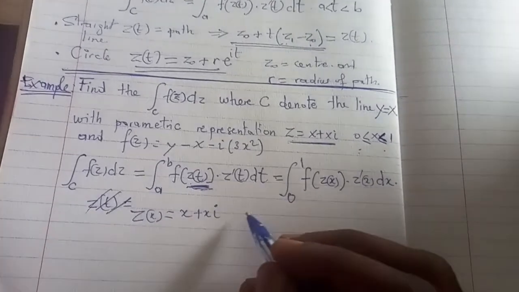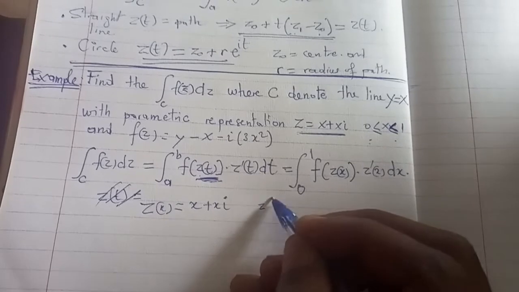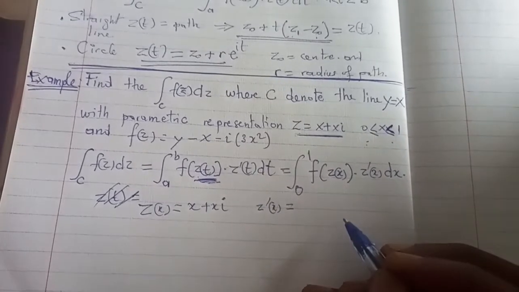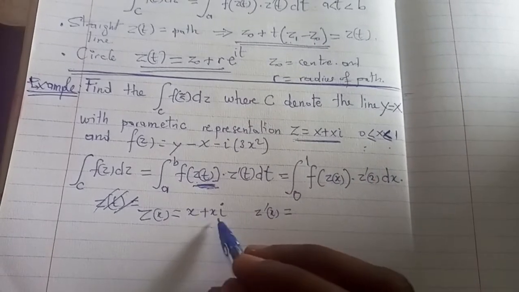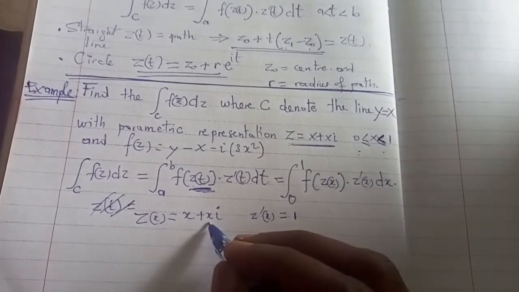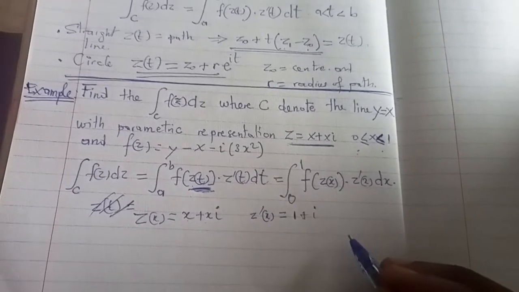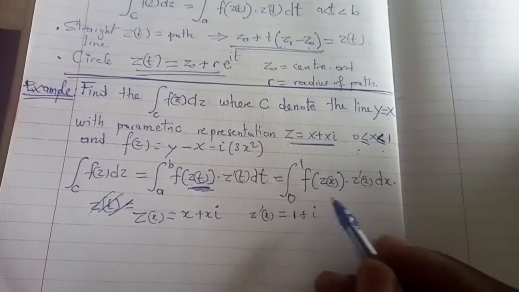So in the first place, you have to find the first derivative of this function, so we'll be having our z prime(x). We find the derivative of this function with respect to x. So here we'll be having 1, and for this one we'll be having i. So we have now our derivative here. Now we come back.